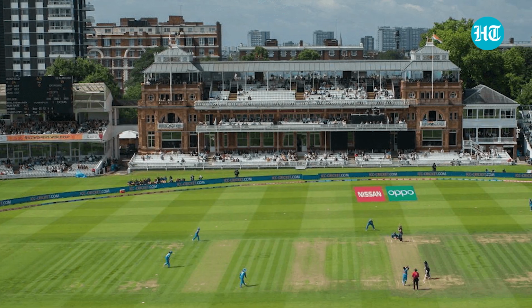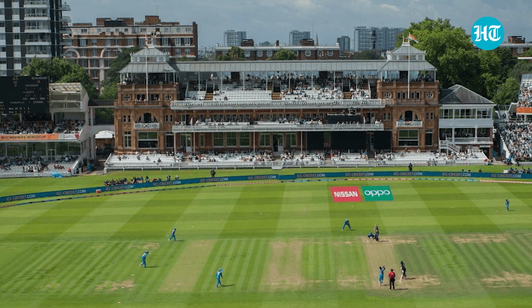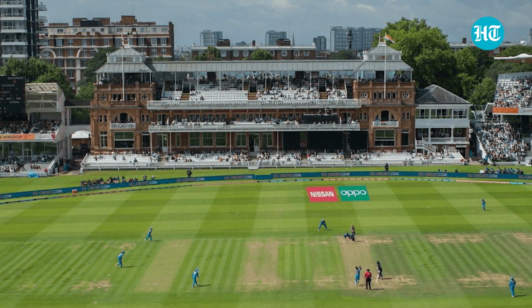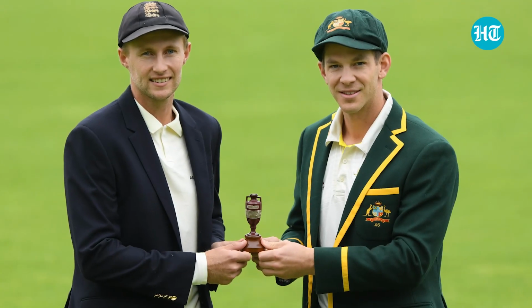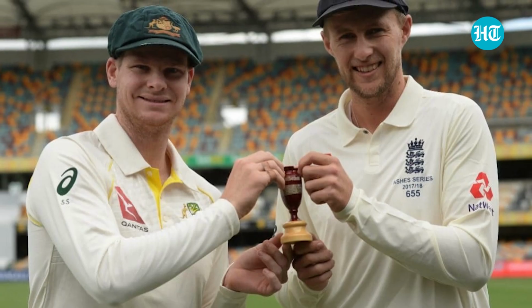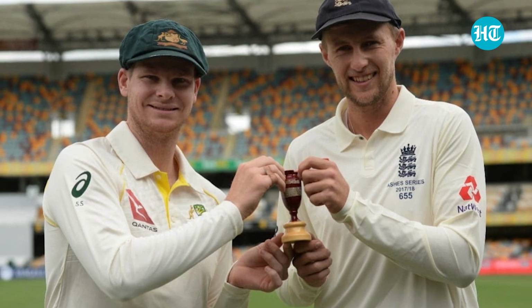After Ivo Bligh's death, the urn was presented to Marylebone Cricket Club, which has it on display at the Lord's Cricket Ground in London. The urn has come to be strongly associated with the Ashes, the prize for which England and Australia are set to fiercely compete.